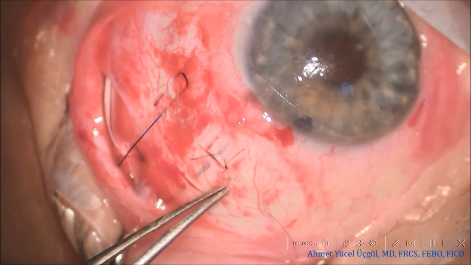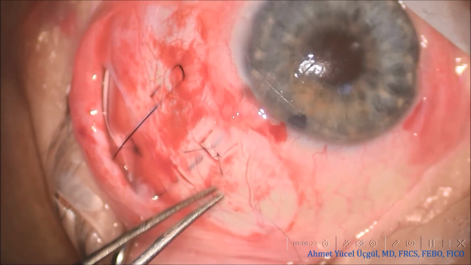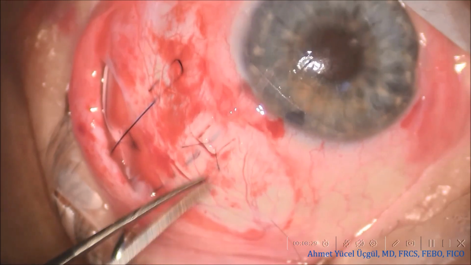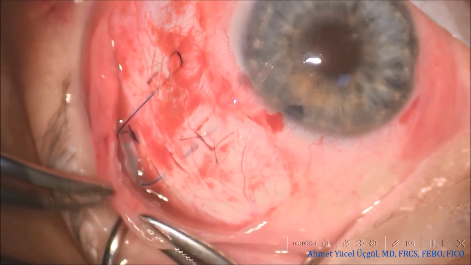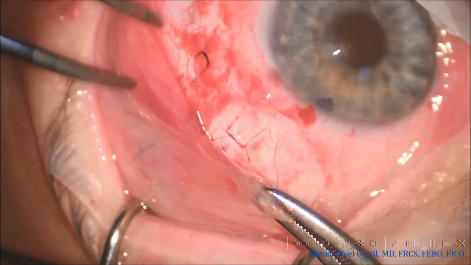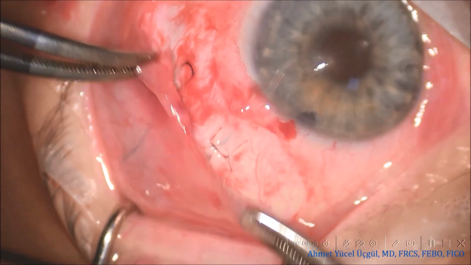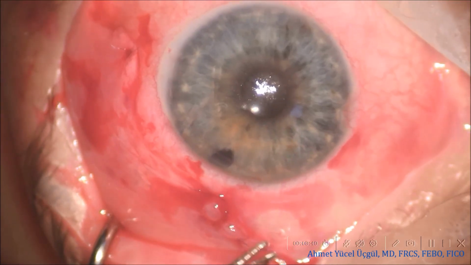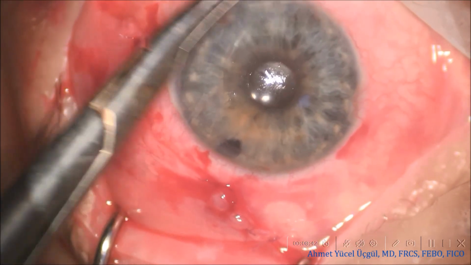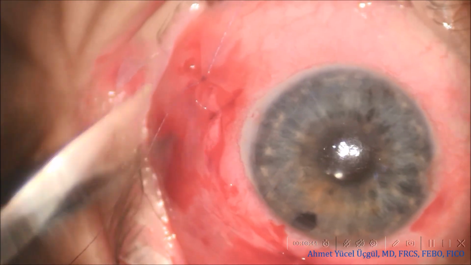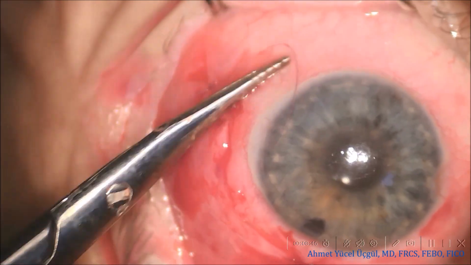At the end of the case, once the 10-0 nylon sutures are carefully buried, the conjunctiva and Tenon's capsule are then closed. Then, intracameral antibiotic is administered, and the paracentesis is sealed by stromal hydration. The viscoelastic that was placed earlier in the anterior chamber does not need to be completely removed. To be clear, the anterior chamber should not be overfilled with OVD.